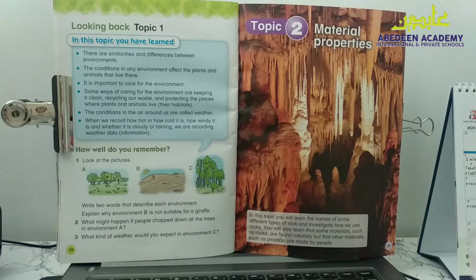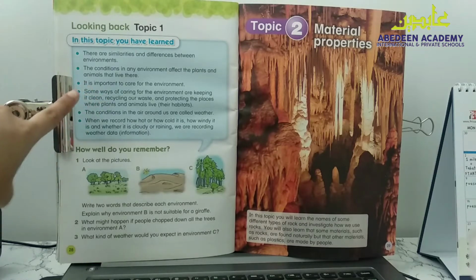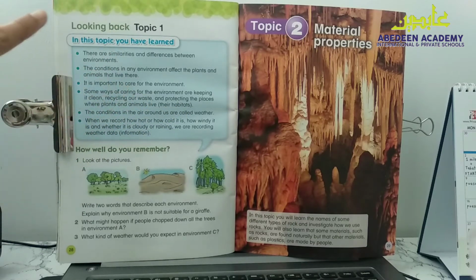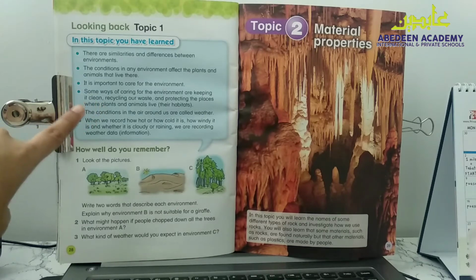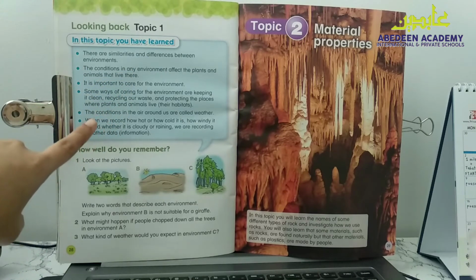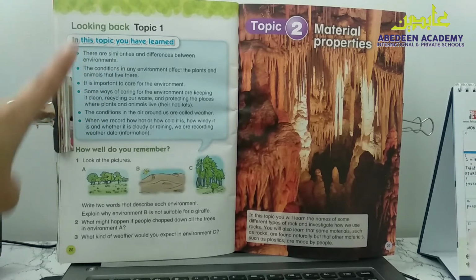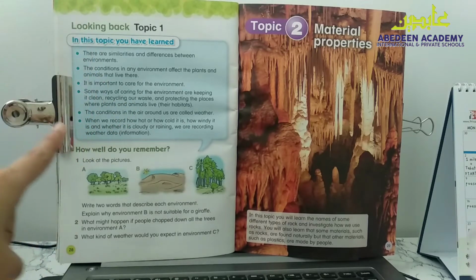Some ways of caring for the environment are keeping it clean, recycling our waste, and protecting the places where plants and animals live. Since we are living in a very urban area, where the environment has a lot of buildings, cars, tall buildings, skyscrapers and everything, we don't have many wild animals or big animals living here. But still we can care for them, like not cutting down the trees so the birds can live on them.